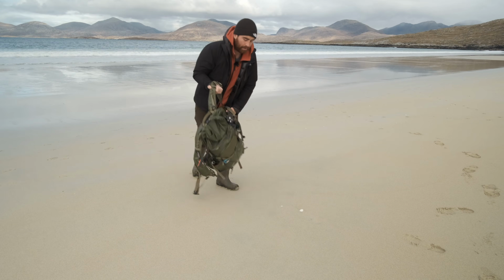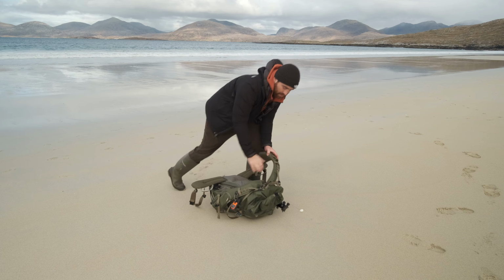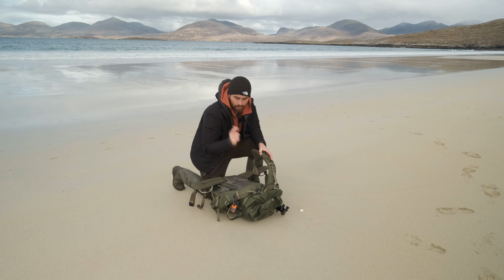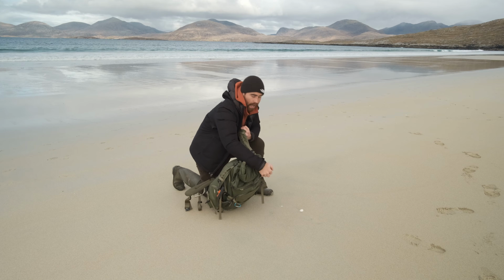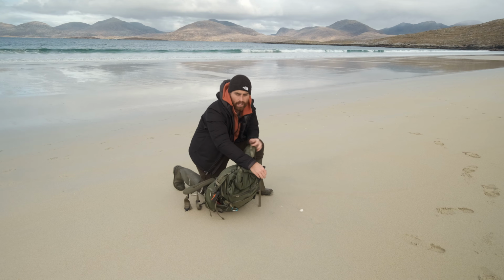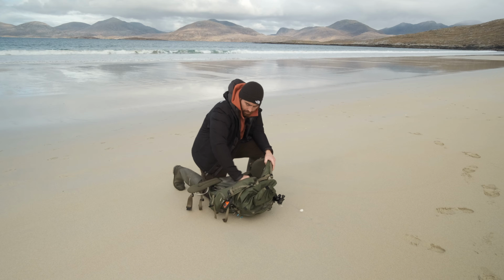So I've moved up onto a drier part of the beach just to show you some of the equipment that you're going to need. I do use a tripod occasionally, and we'll get into that in a little while.